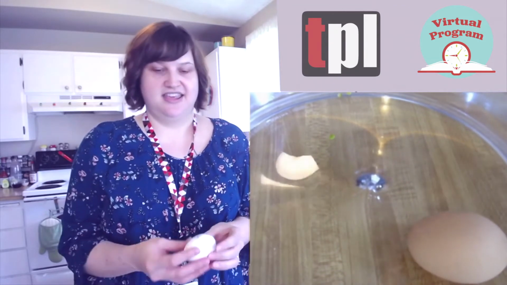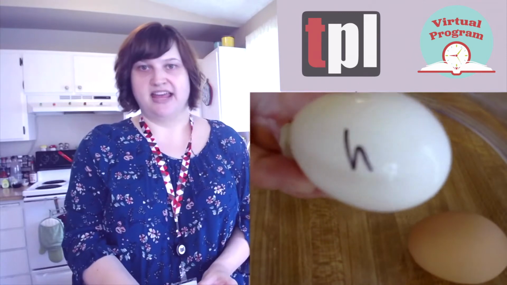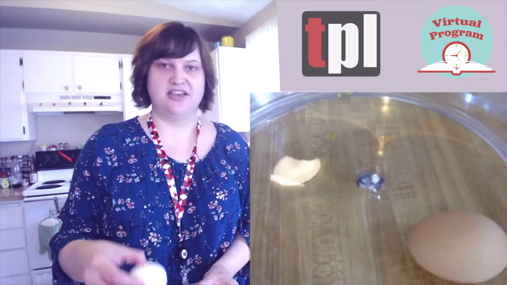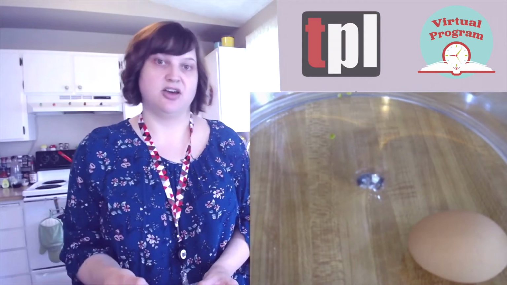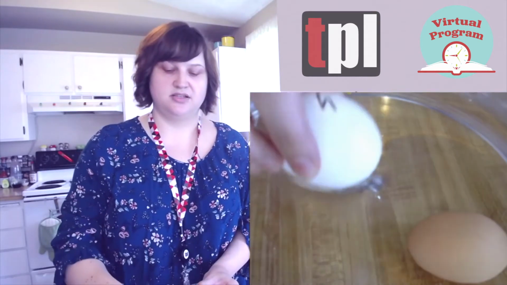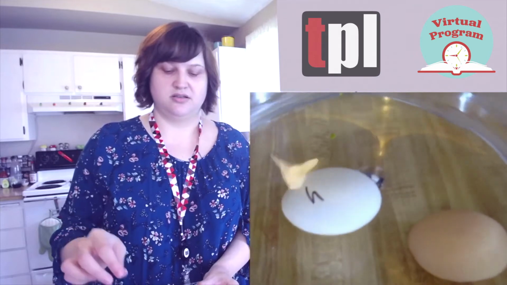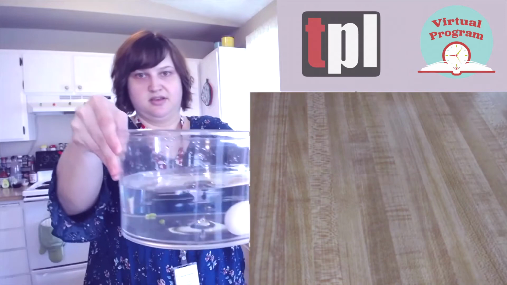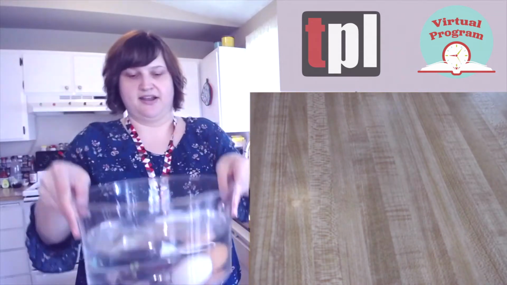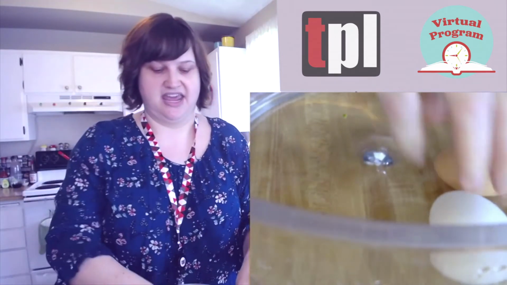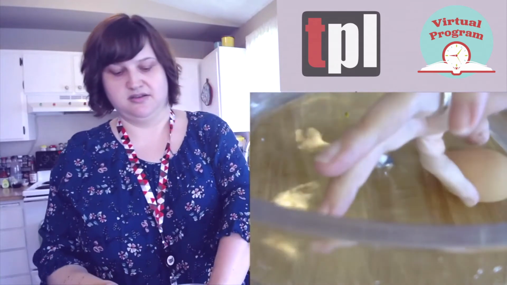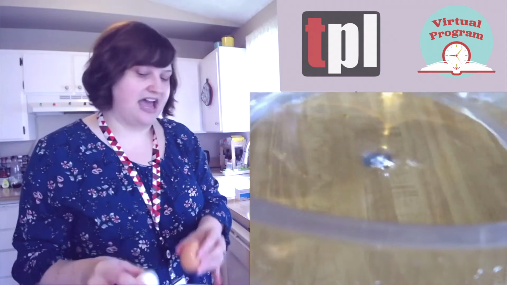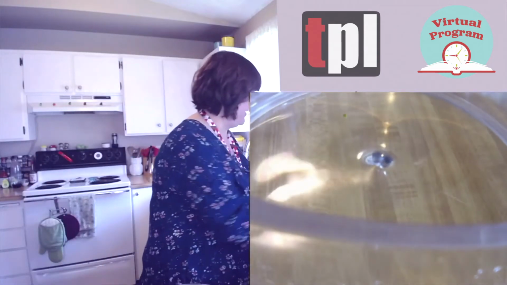And then this is a hard-boiled egg that I've labeled with an H. And is it gonna sink or float? So this is just an egg that's been cooked, hard-boiled, and it also sinks. So they have both sunk to the bottom. So cooking an egg did not affect whether it would sink or float in our simple float tank.